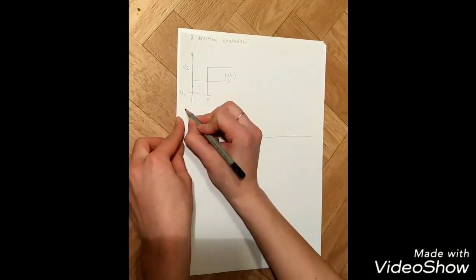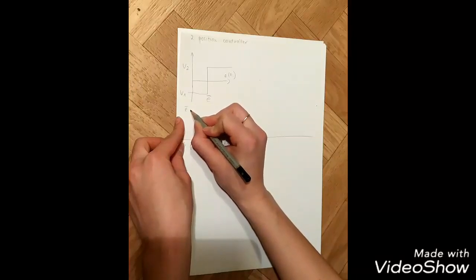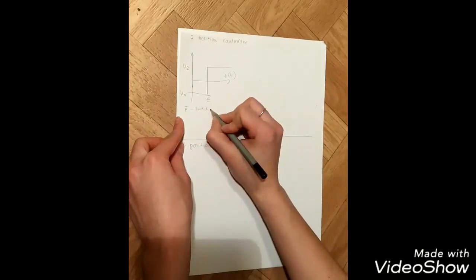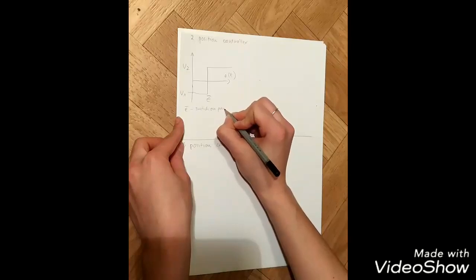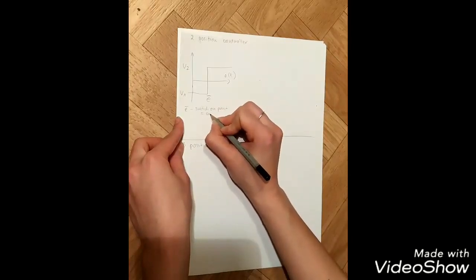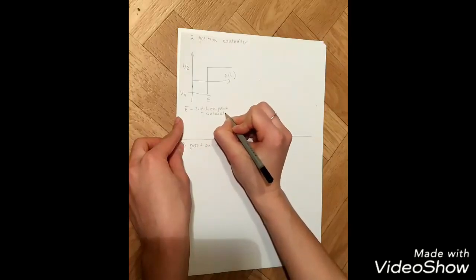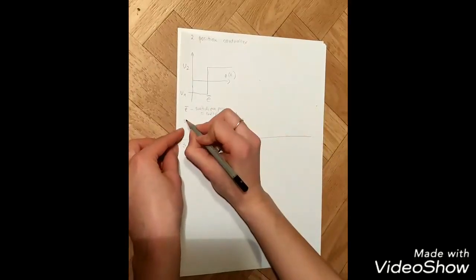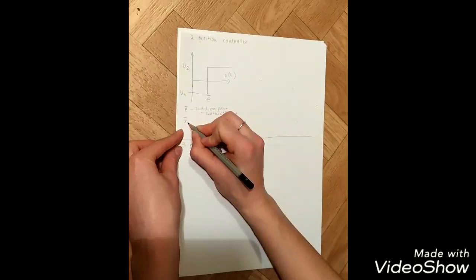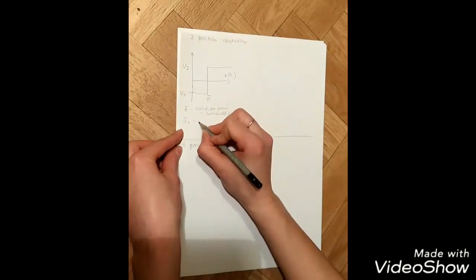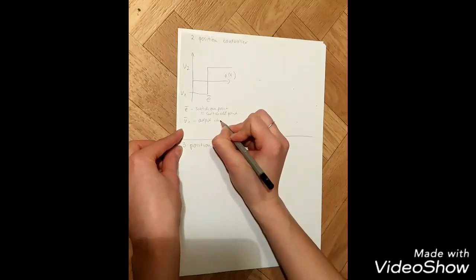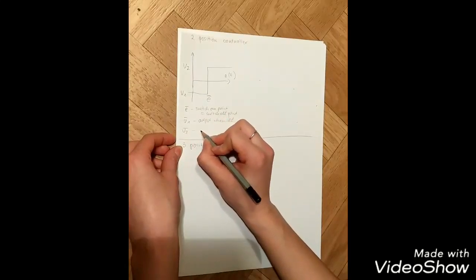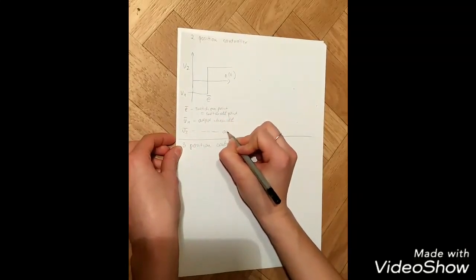So E dash, the switch on point, is equal to the switch off point. We define also, as I said before, output when off, and output when on.